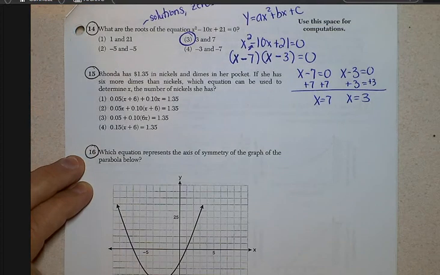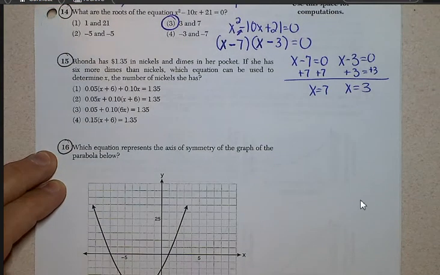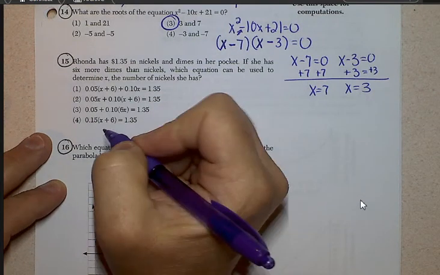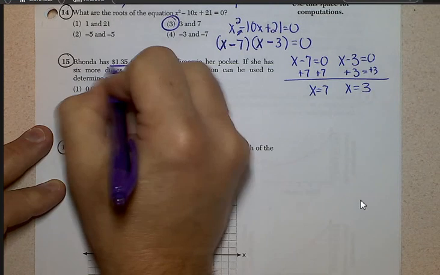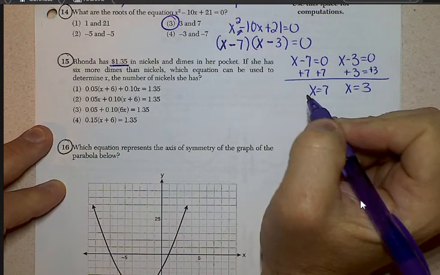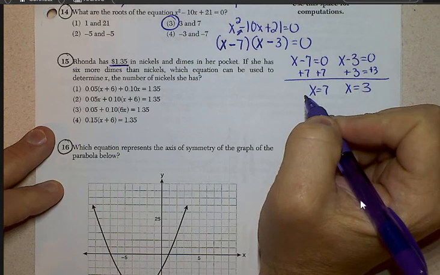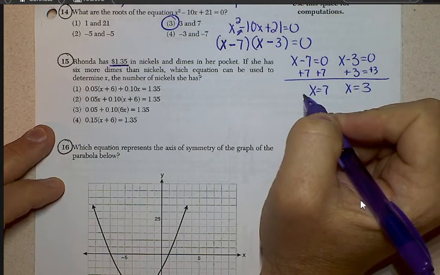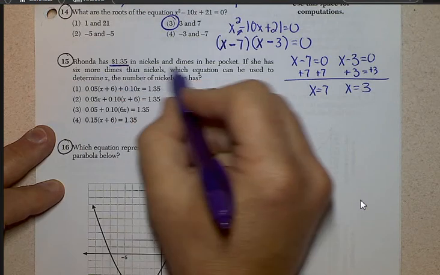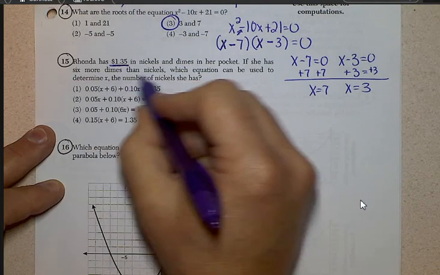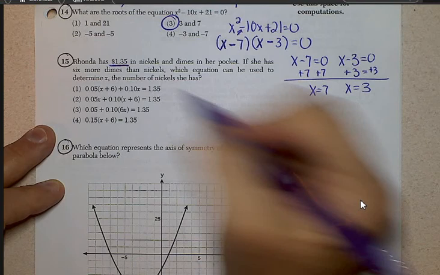When we take a look at this word problem, we want to make sure that we look at how it's written and what it's looking for in terms of total. In this case, it's money. It's not total number of coins, but it's money. So we're going to have to change things to money. It says Rhonda has $1.35 in nickels and dimes in her pocket. If she has 6 more dimes and nickels, which equation can be used to determine x?